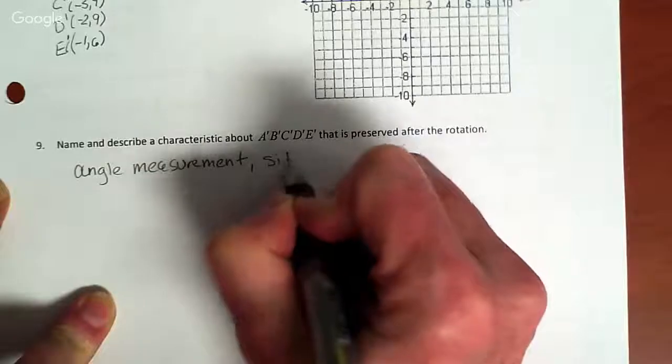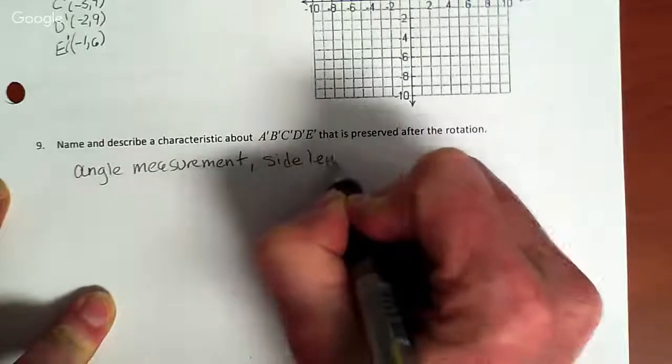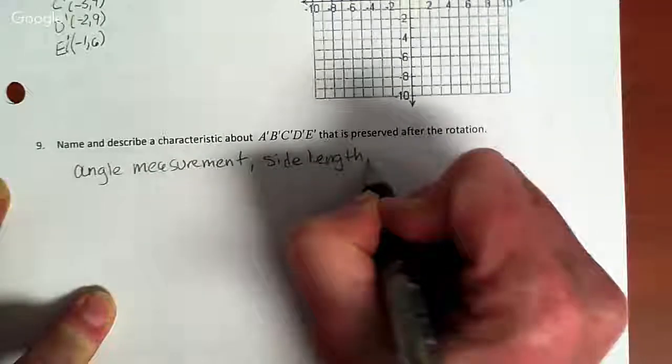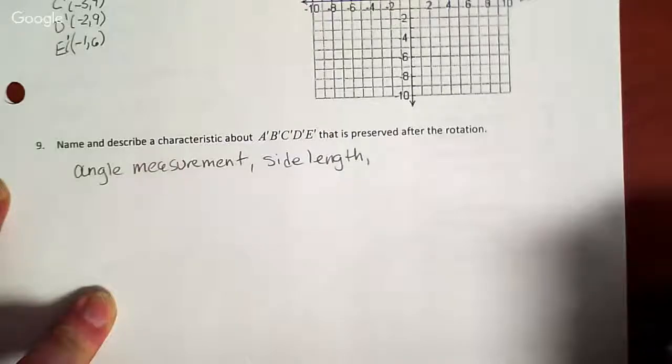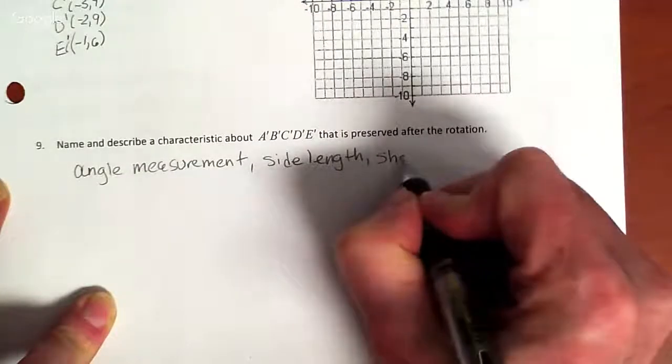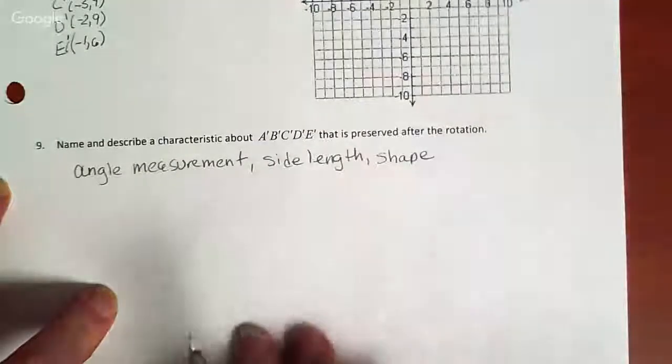Also side length. And shape. Okay. Next.